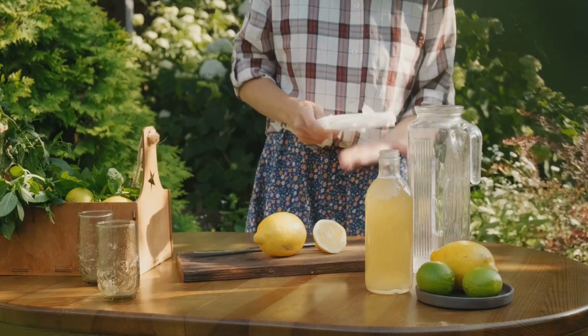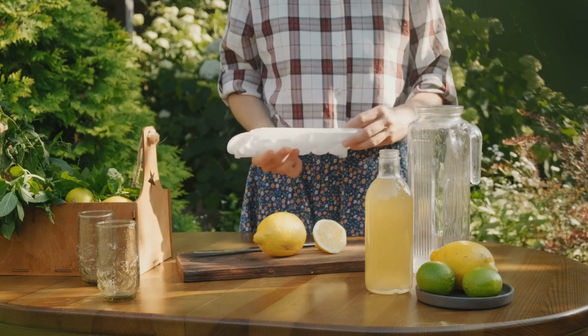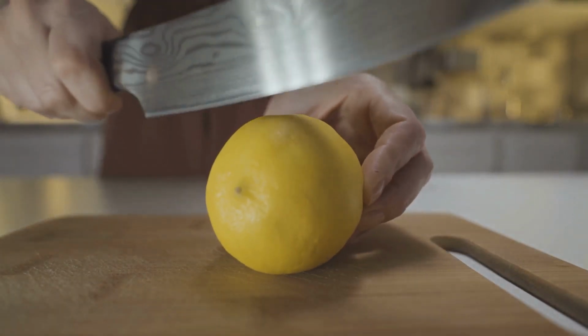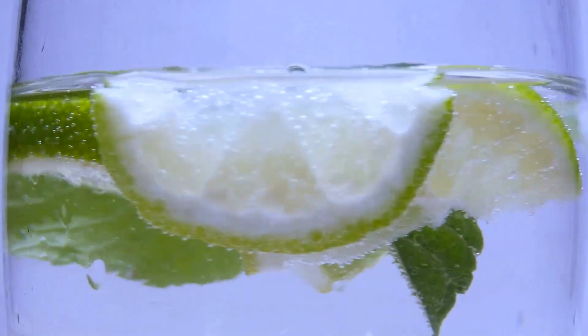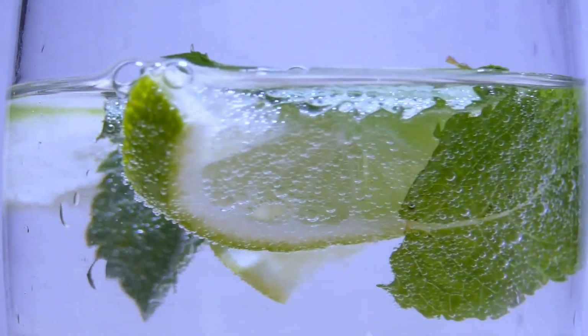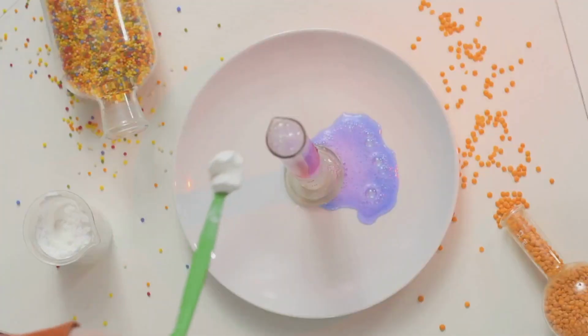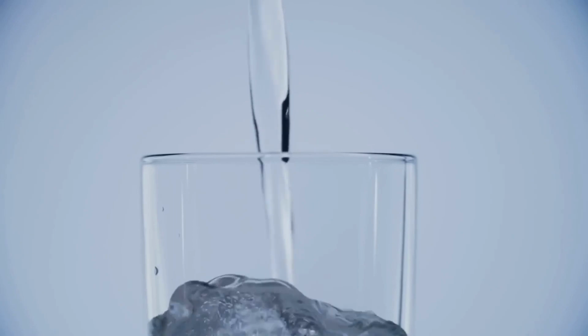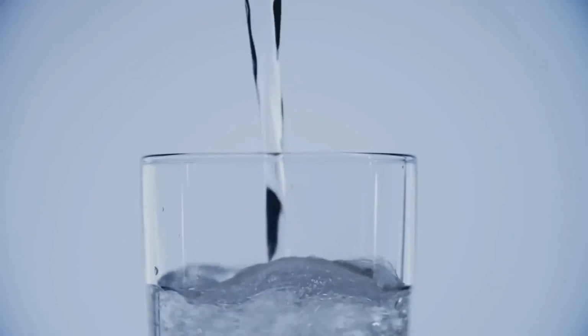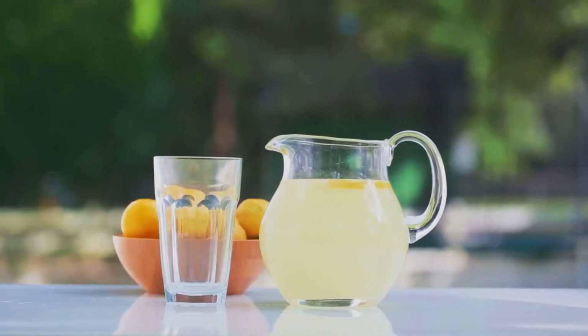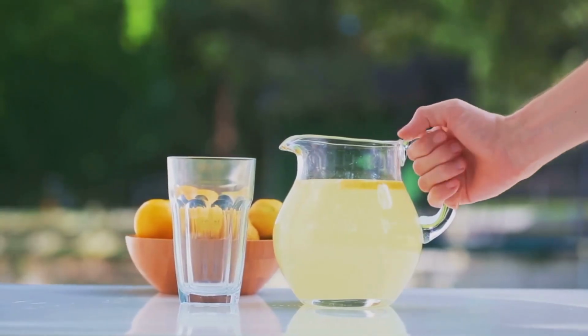Now, let's get started with our homemade fizzy lemonade. You'll need a lemon, baking soda, sugar, and water. Squeeze the juice out of a lemon into a glass. Add a teaspoon of baking soda and watch the fizz. This is the acid-base reaction in action. The citric acid in the lemon reacts with the baking soda, creating carbon dioxide bubbles. Add some sugar to taste and top it off with water.